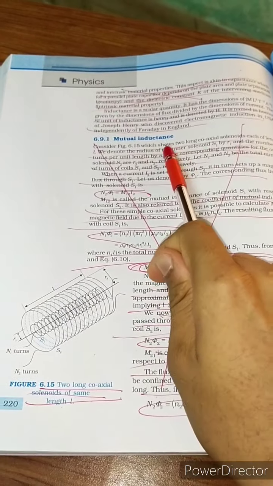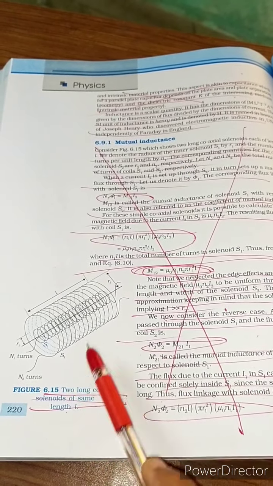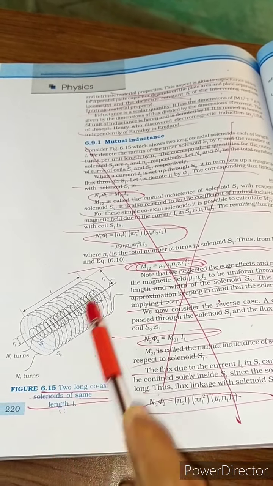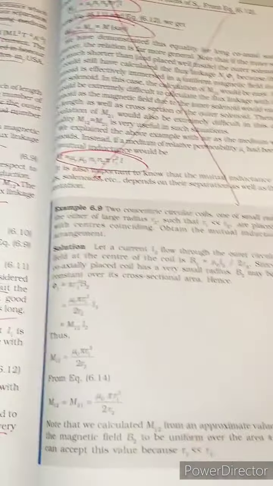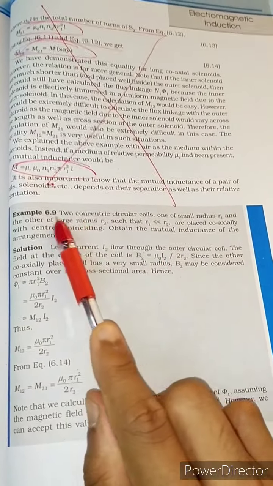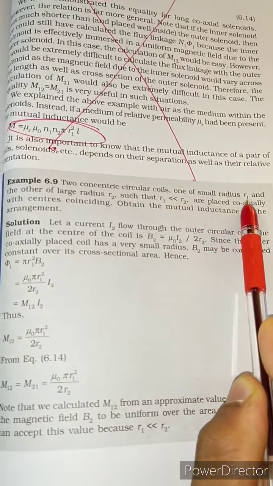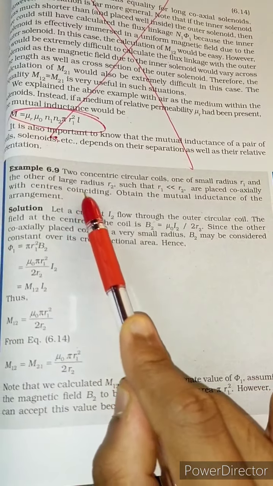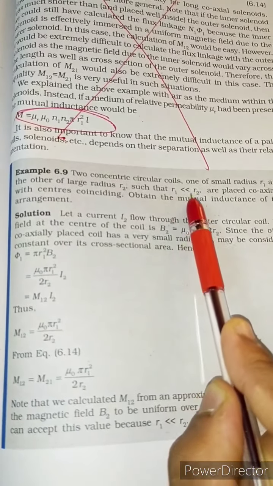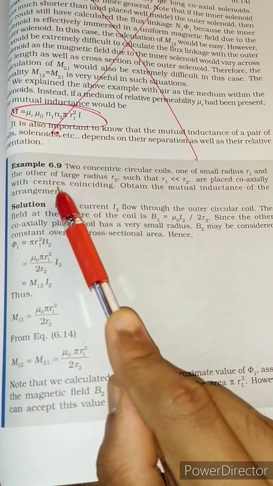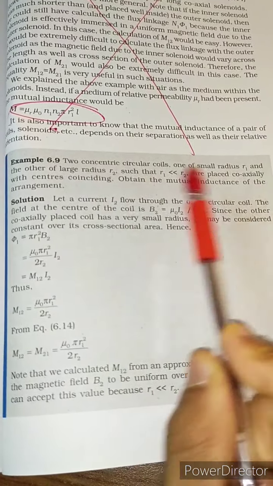See, in mutual inductance, all of this is not required. This diagram you might remember if you want. Two long axial solenoids of same length. This example explains everything. Now let us try this. Two concentric circular coils, one of small radius r1 and the other of larger radius r2, such that r2 is much greater than r1, are placed coaxially with centers coinciding. Obtain the mutual inductance of the arrangement.